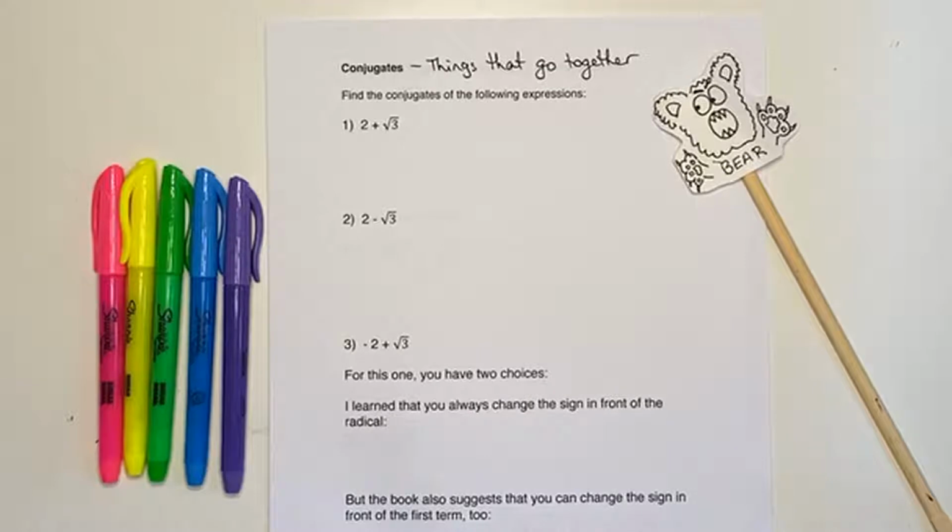So the first thing we're going to do is, rather than tell you how to figure out what they are, because I know that would be the way a normal math teacher would explain things, I'm just going to do it. And I'm going to show you what the conjugates are, and then we'll talk about how the heck I got them. So I'm going to do it kind of inside out and backwards.